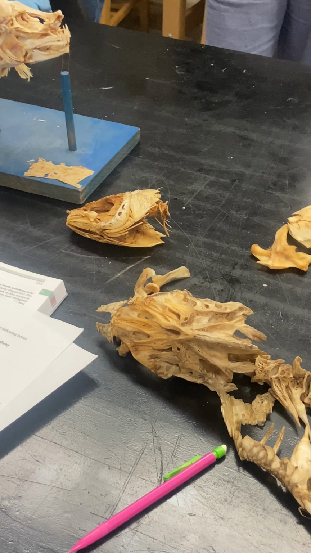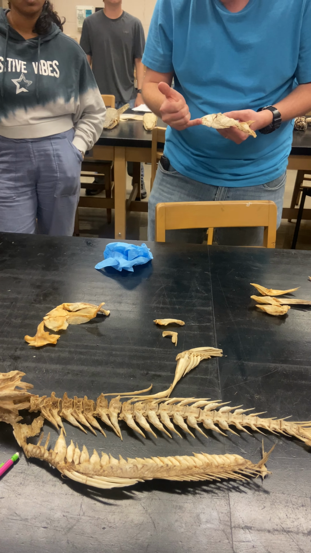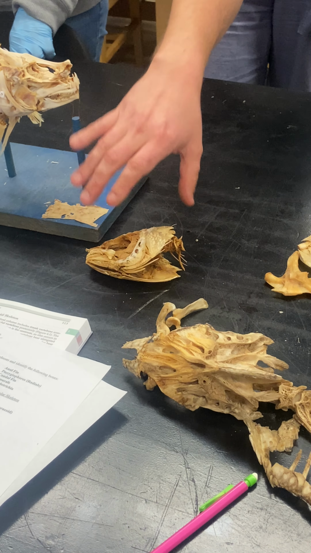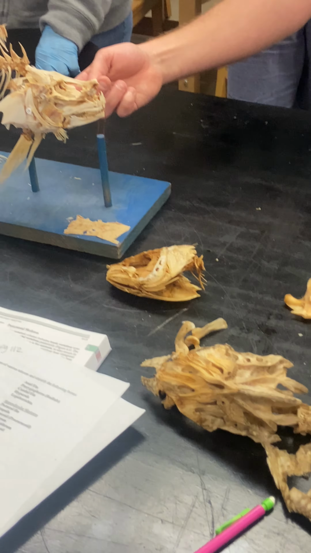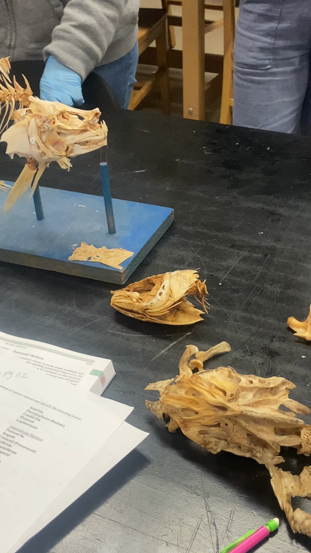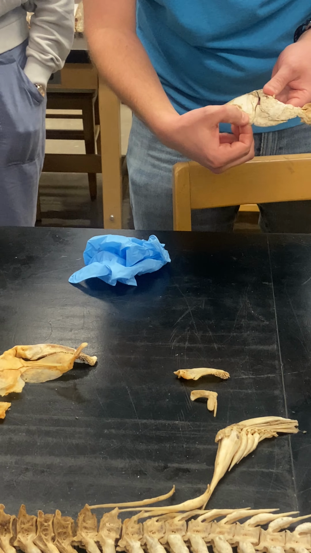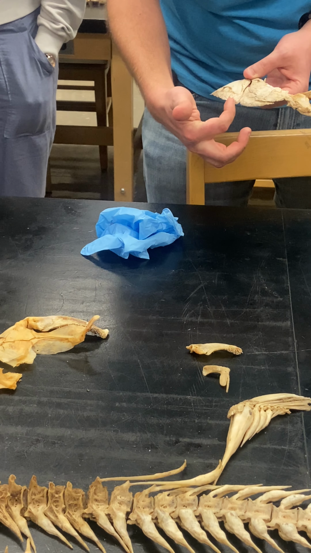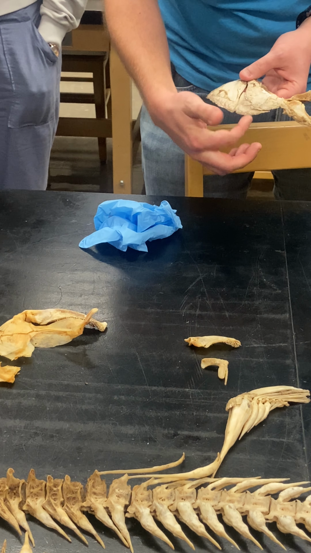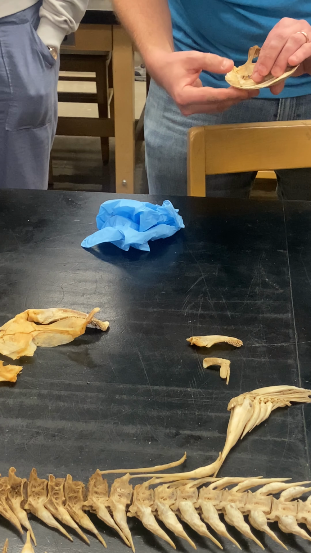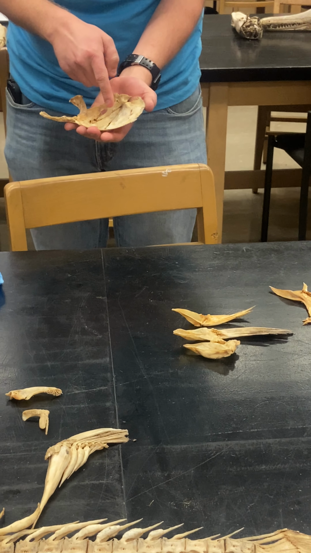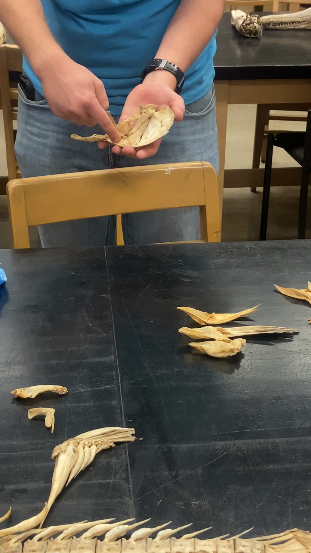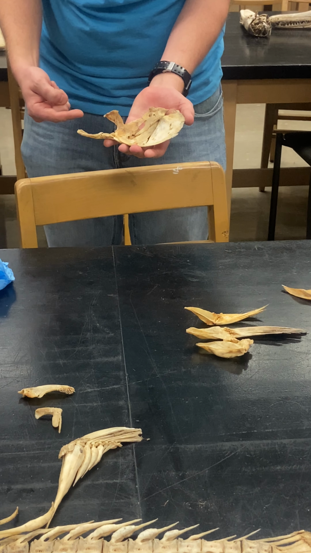Below the opercle, you can kind of see the outline of here, basically right here, this is your subopercle. And then between the subopercle and the lower jaw, directly below the preopercle, you have the interopercle. You can see these actually from behind a little bit easier. So you have the opercle, subopercle below it, interopercle in front of that, and then your preopercle running right there.